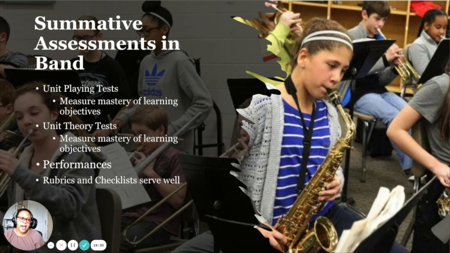So in the band class, summative assessments can be characterized by unit playing tests, which measure mastery of learning objectives, unit theory tests, and performances. And in this setting, rubrics and checklists serve very well. Did you do this, this, this, and this? Can you do this, this, this, and this? Did you do this at the mastery level, at the advanced level, at the intermediate level, at the beginning level, or the developing level? All of those different things can help you evaluate whether or not students met those goals that you set for yourselves.